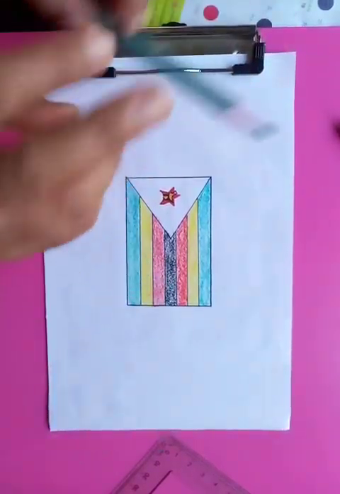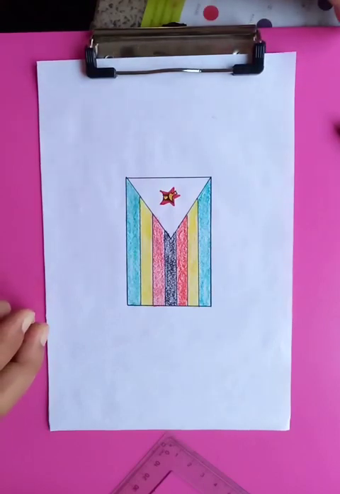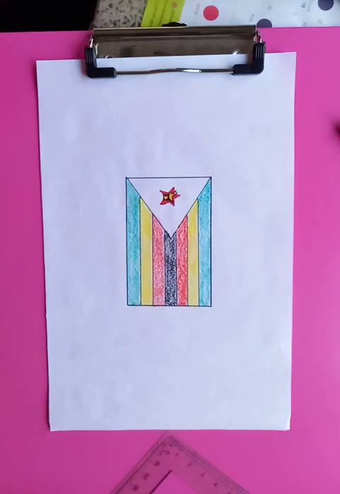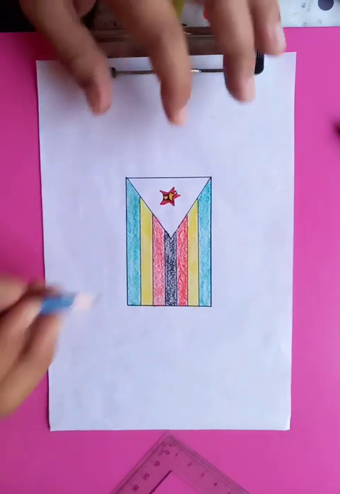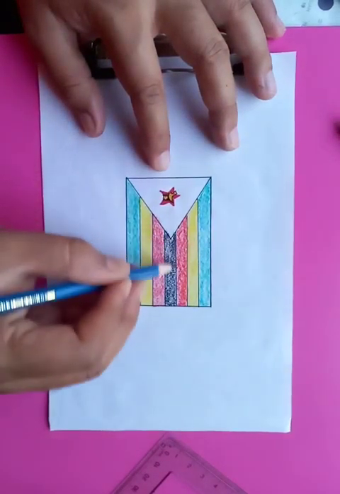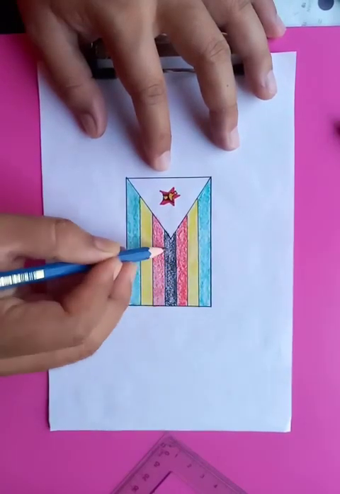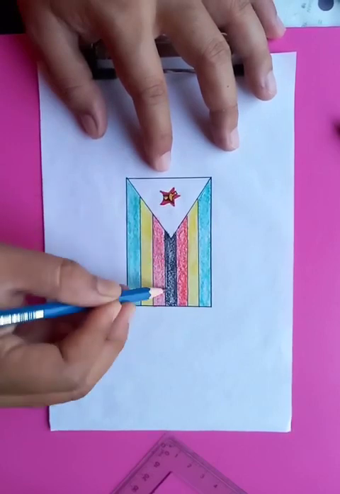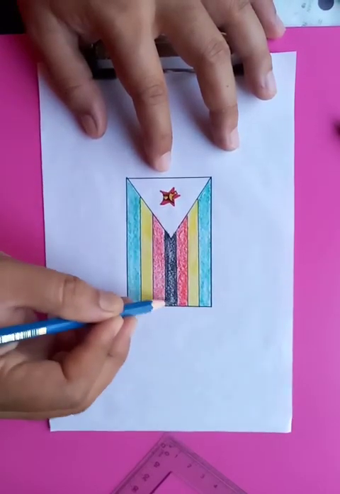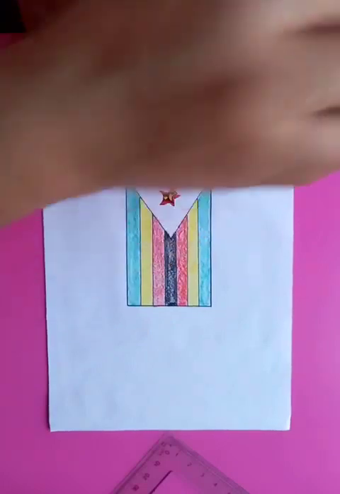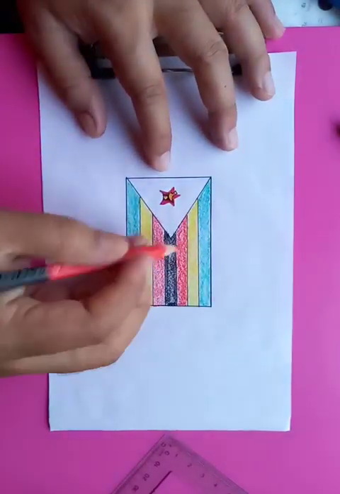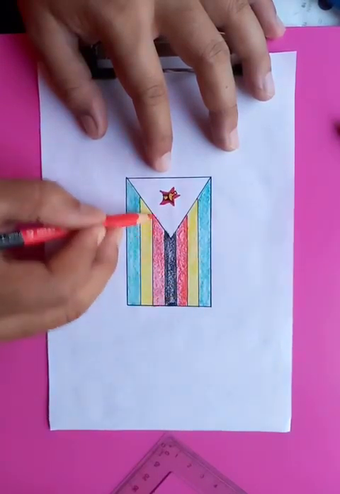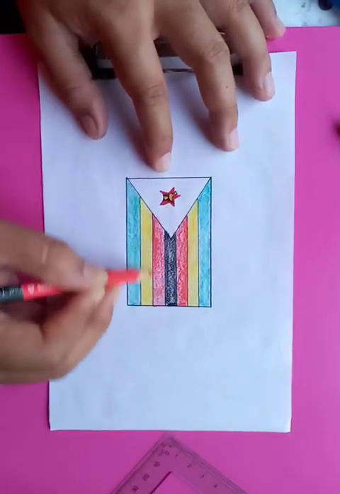All right, filling up the black borders here. Then the red borders.